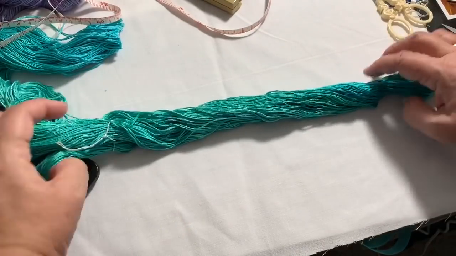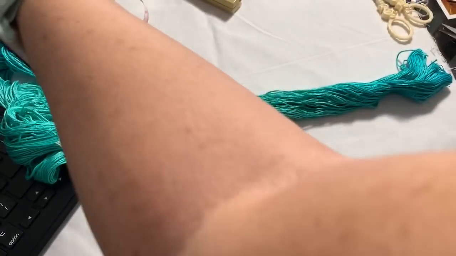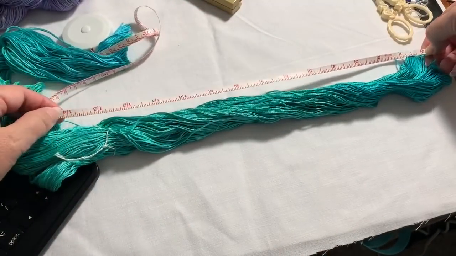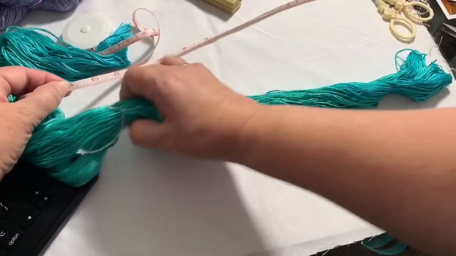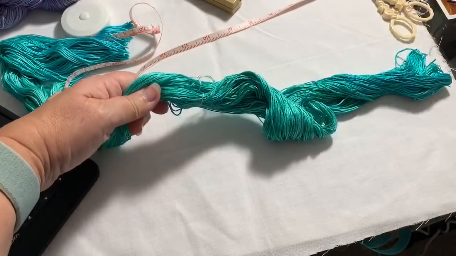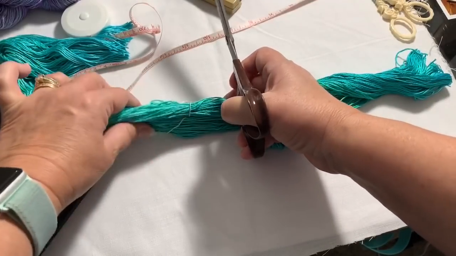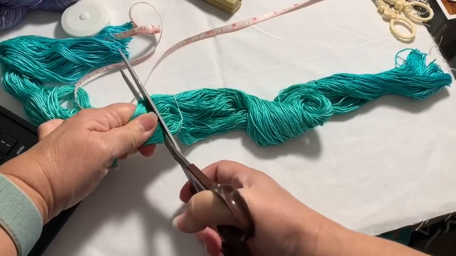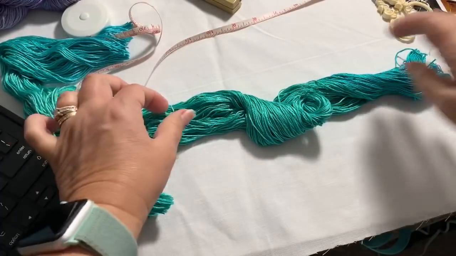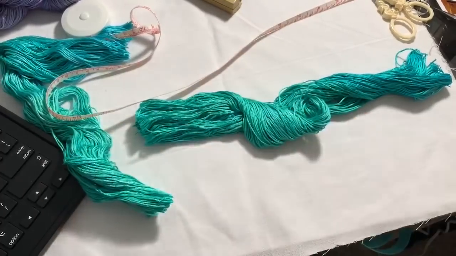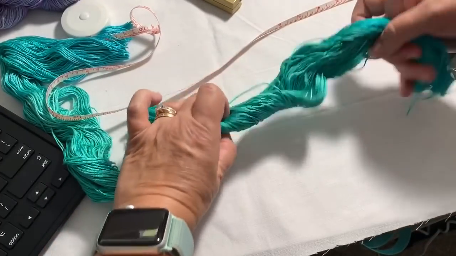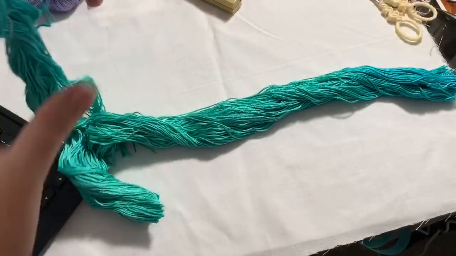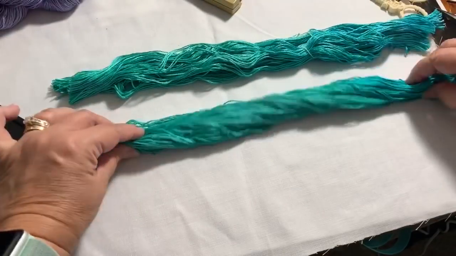Now I'm gonna go to the next chunk, get my tape measure, do a rough 14 inches, so that takes me about an inch past this tie. And again, not all the strands are laying exactly in the same way. Some are a little bit bunched. But I'm gonna cut through that, and just slip that out of there. And there I have 3 lengths of her floss.